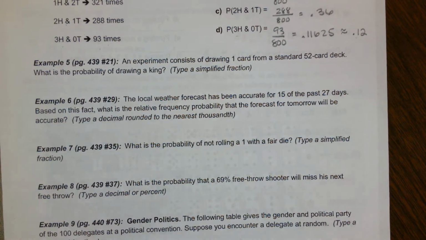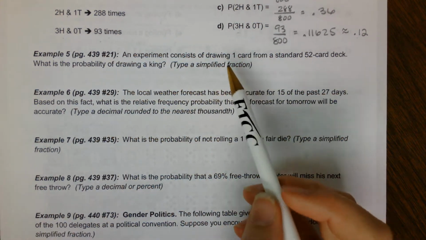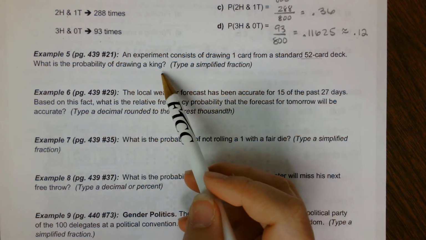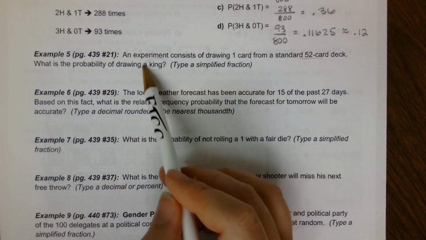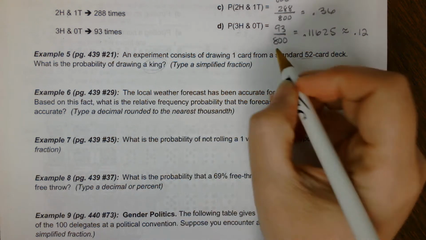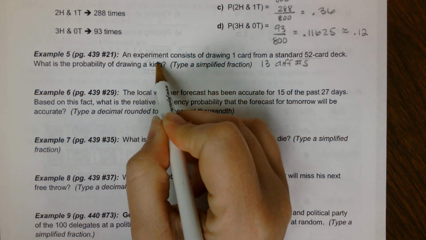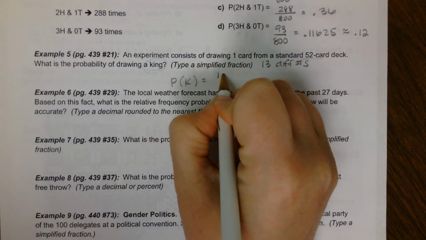Okay, example 5. An experiment consists of drawing one card from a standard 52 card deck. What is the probability of drawing a king? Now we haven't actually done anything, so this is theoretical. So go ahead and try to do this on your own and then come back and check it. You're drawing a card from a 52 card deck, so there are 52 total outcomes. Again, we don't really care about suit here. If we're looking at numbers, there are 13 different numbers, and a king is only one of those. So the probability of drawing a king would be just 1 out of 13.